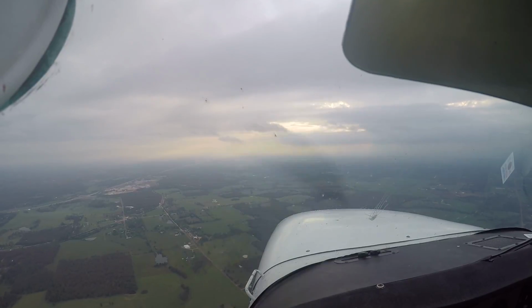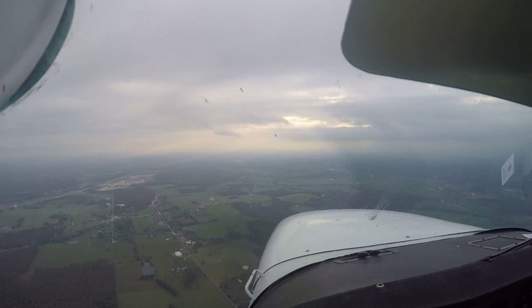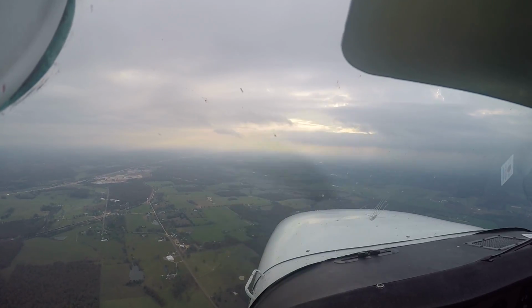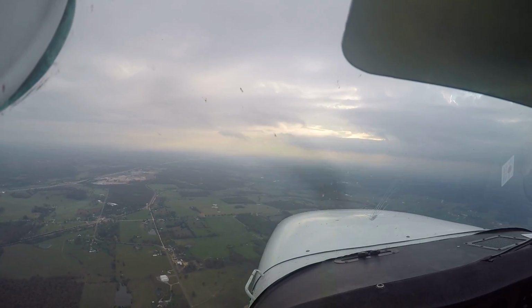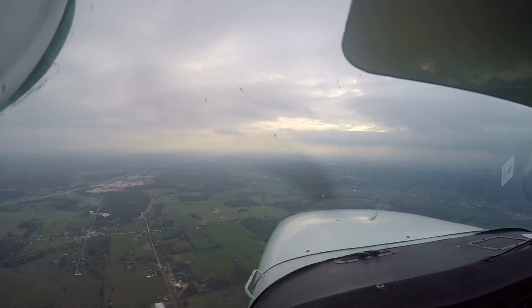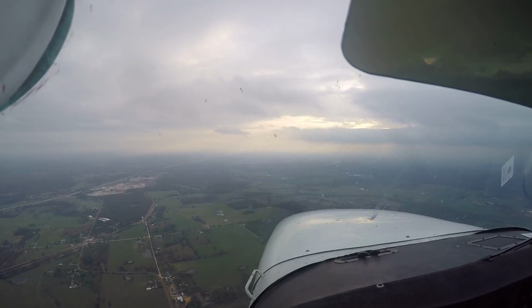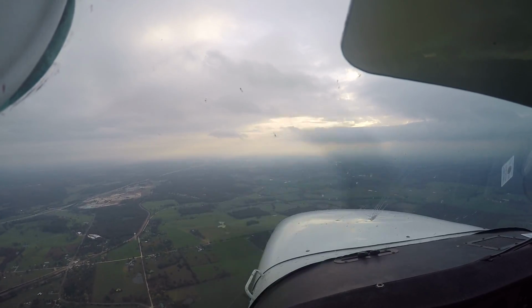So let's just take our time. Do you have a power setting that you know is going to get you in the ballpark for straight and level flight? 2200. Yeah, let's try it. So you've got 2200 set there. Just give it a second. When you add and subtract power, a car is not like this either, I guess, but it takes a little bit to reach your equilibrium again.